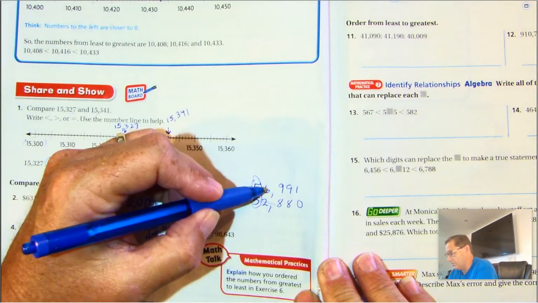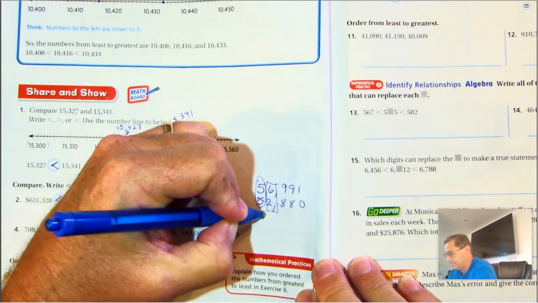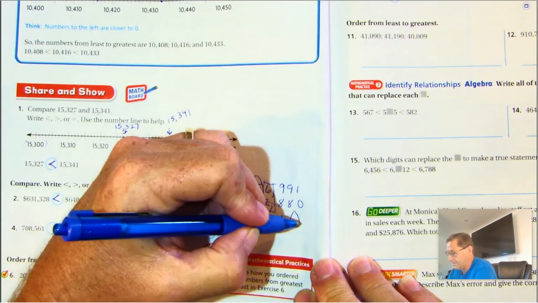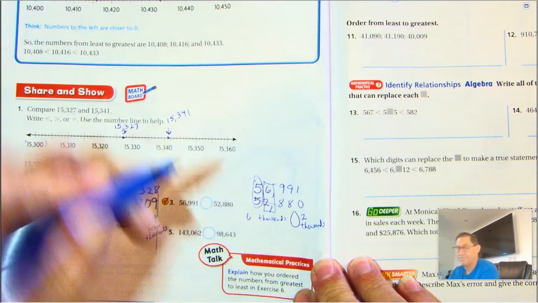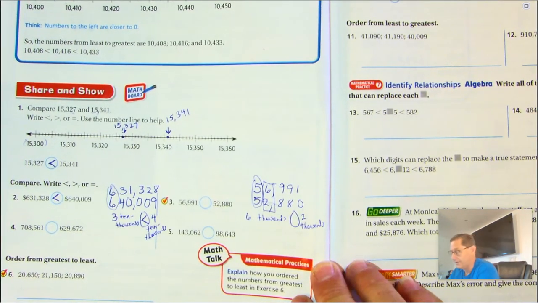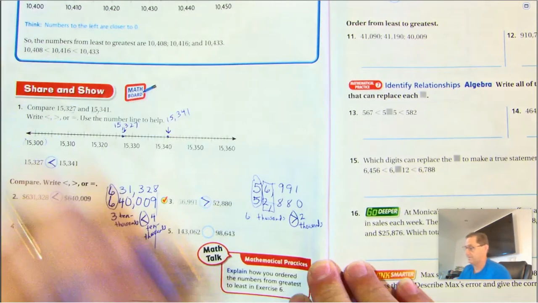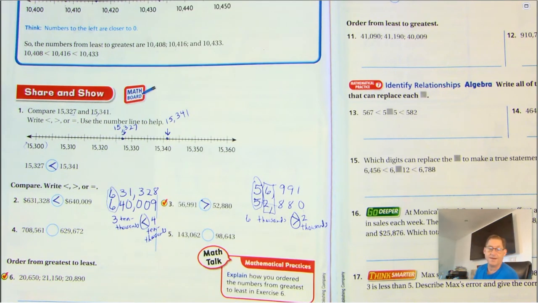So that doesn't help you. So then we go to the 6,000s and compare that to the 2,000s. Okay, because the digits are different in that place value, 6,000 is greater than 2,000, so 56,991 is greater than 52,880.